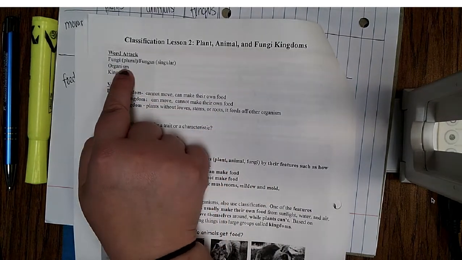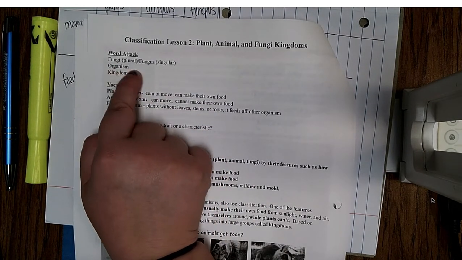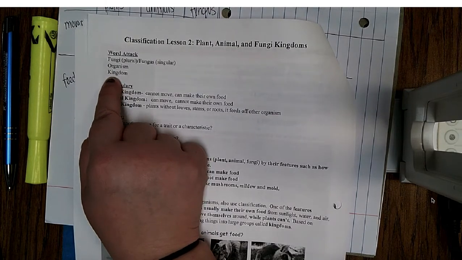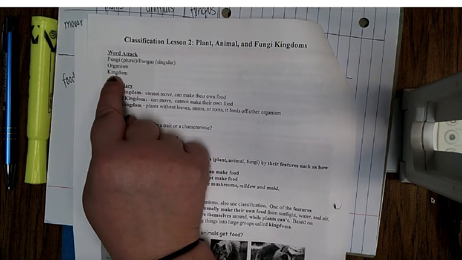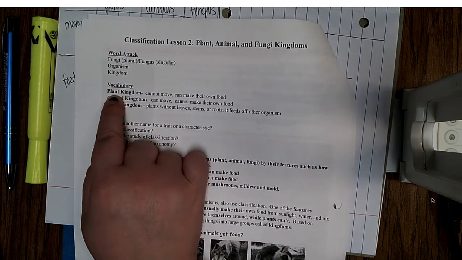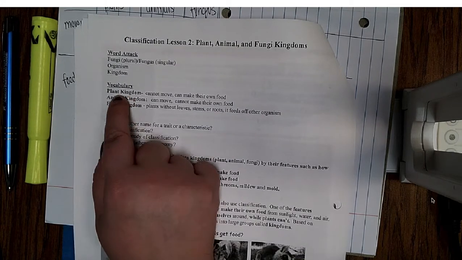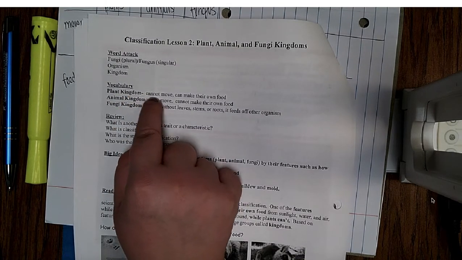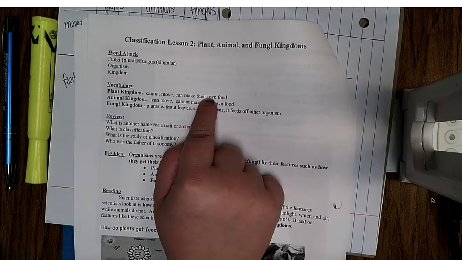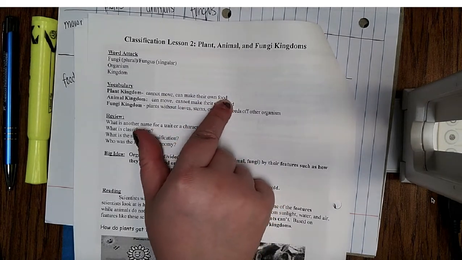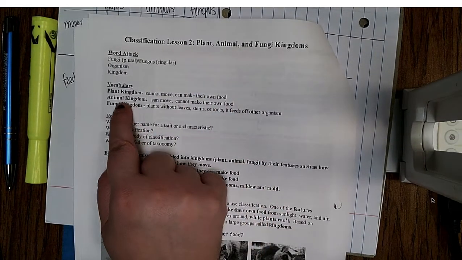Next one is organism. What word? Get ready. Yes, organism. The next one is kingdom. What word? Get ready. Yes, kingdom. So our vocabulary words. Okay, plant kingdom. Plant kingdom are things that cannot move, but they make their own food. We'll talk about that in just a second, all right?